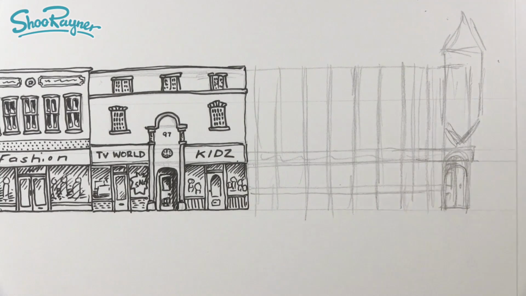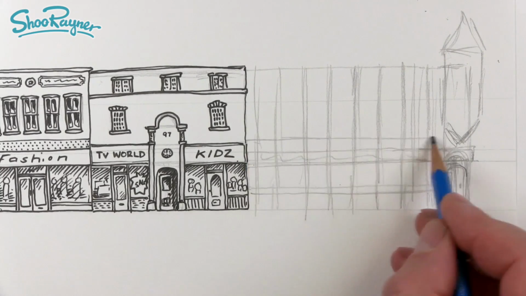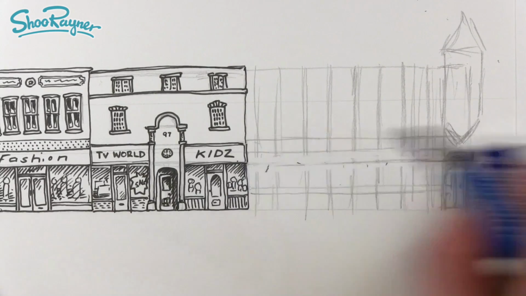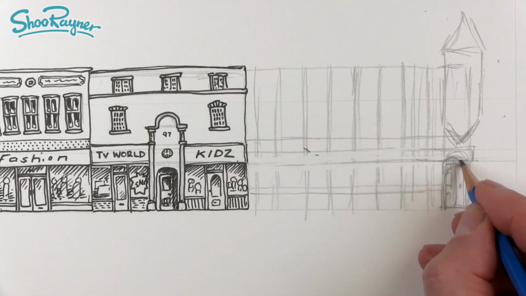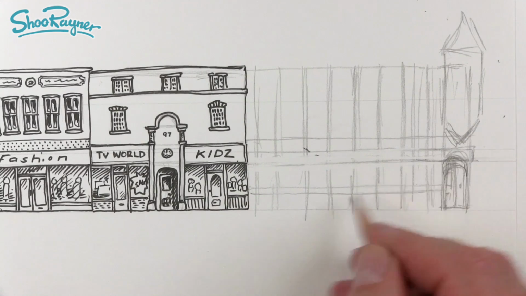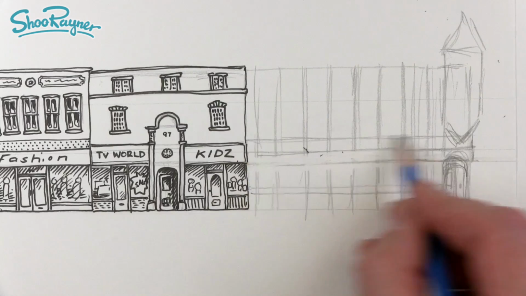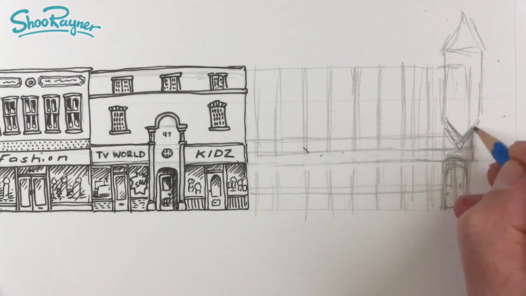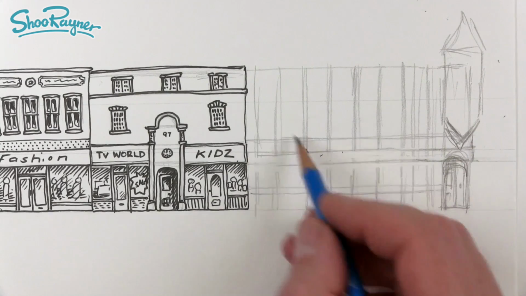No, I'm going to go above. So let me see if I can erase some of that. So we'll go back to where we were with that. This is going to come up about there, so that this could maybe come out from the middle of it. Yeah, that works.